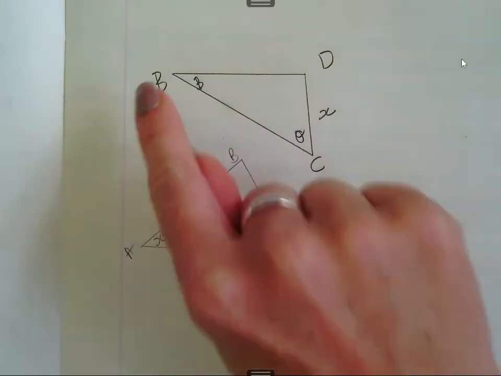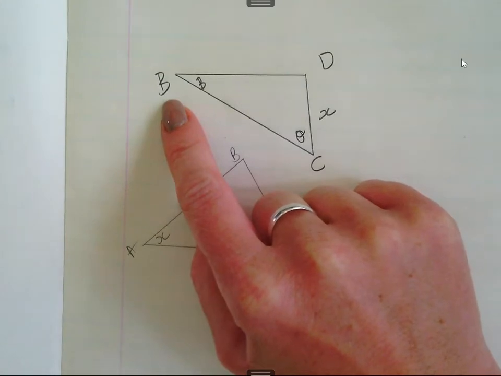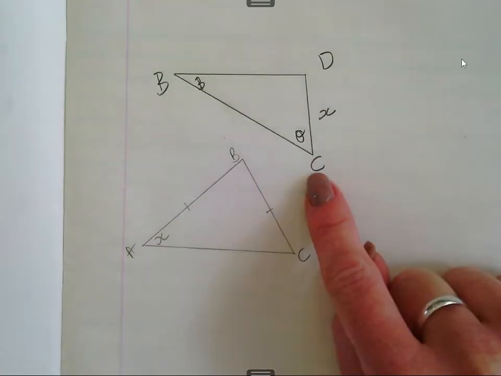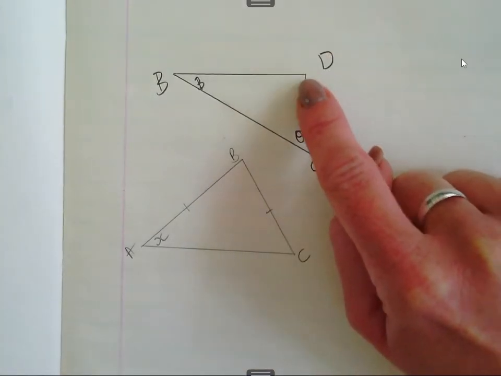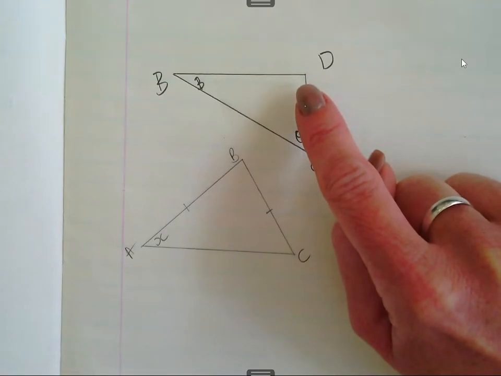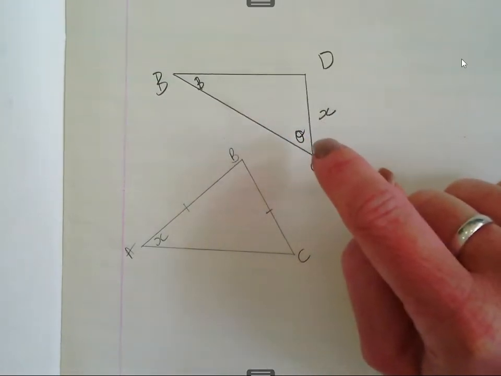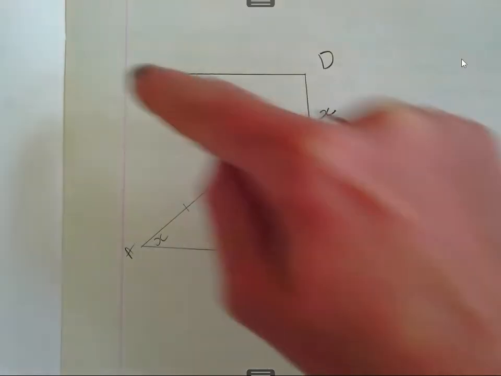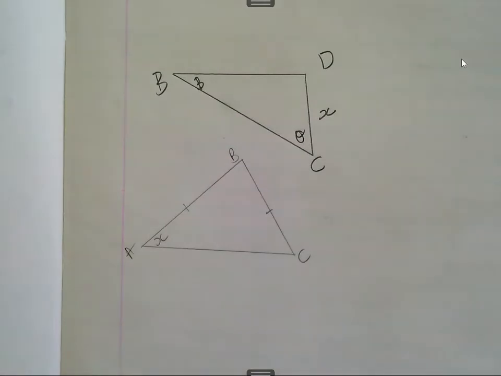In other words, angle B is known because it's beta. Angle C is known because it's theta. Angle D is not known because I have no information on it. DC is known because it's x. BD is not known and BC is not known.